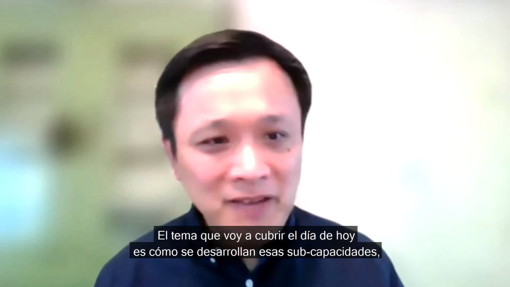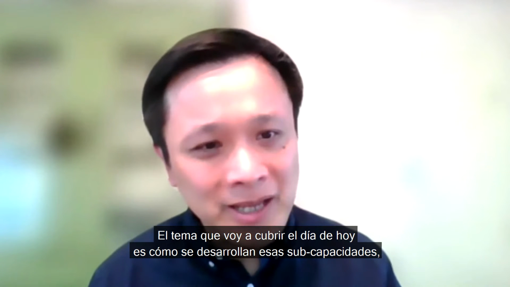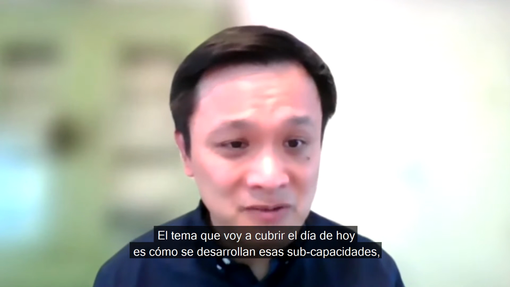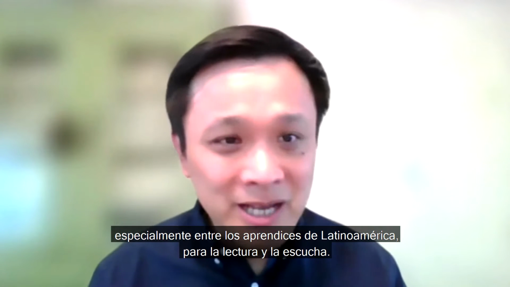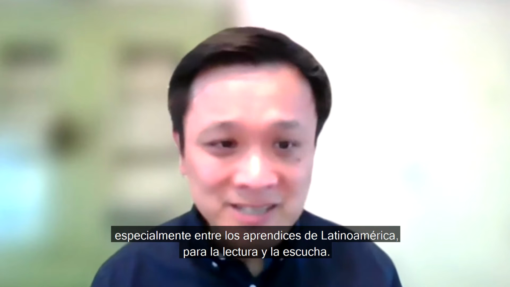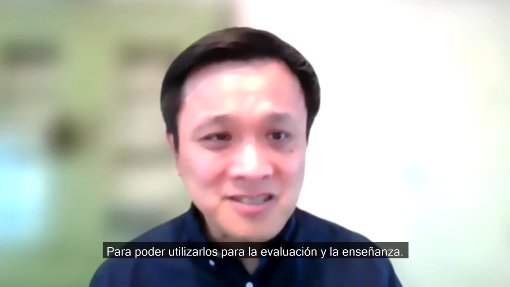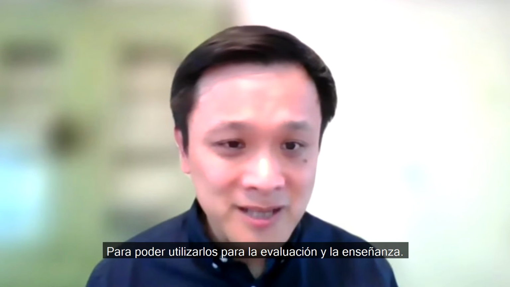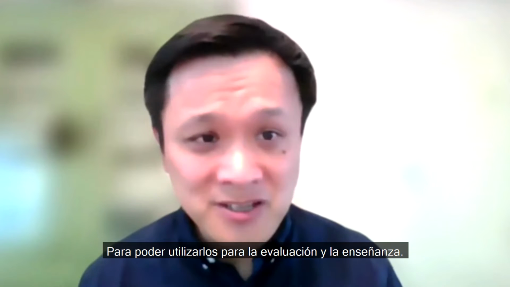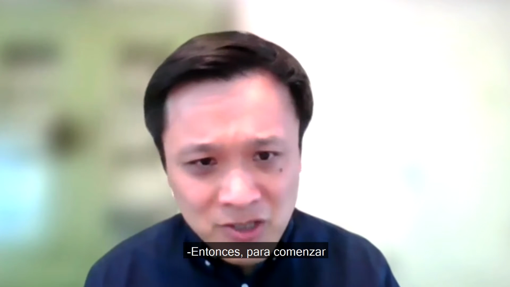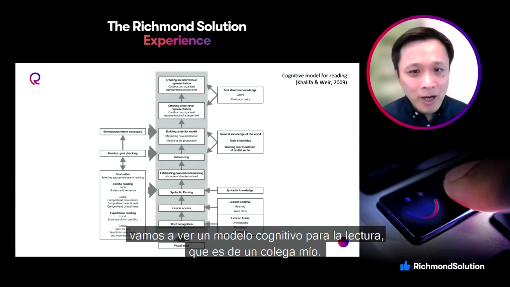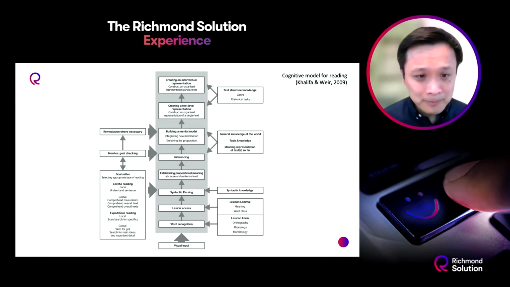And so what I'd like for us to cover today is to take a look at how those different subskills develop, typically among Latin American learners in listening and in reading, and see what insights we can draw from this for teaching and for assessment. So to start with, let's take a look at a cognitive model for reading, which is from Khalifa and Weir.